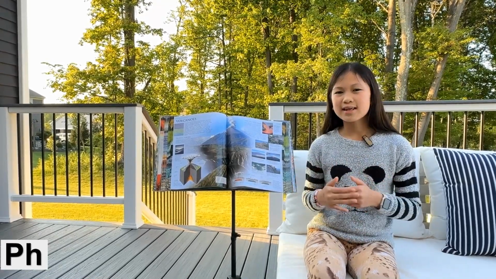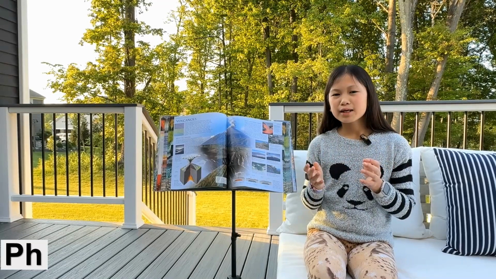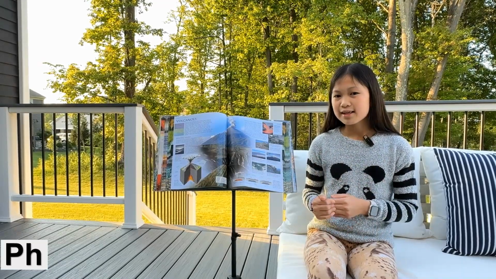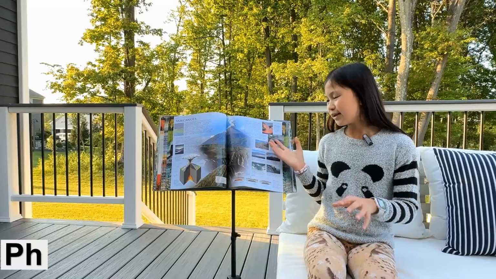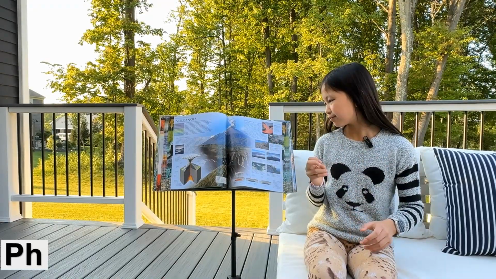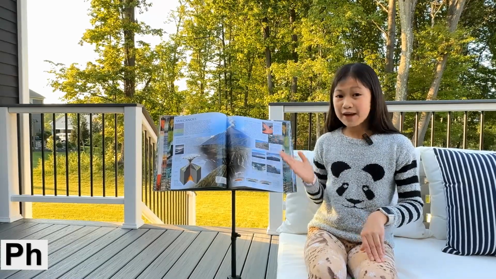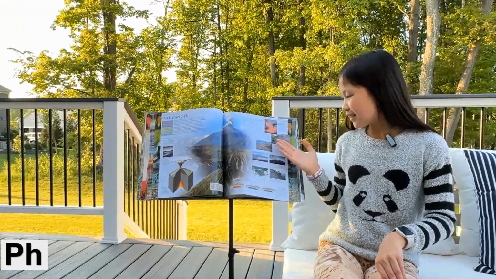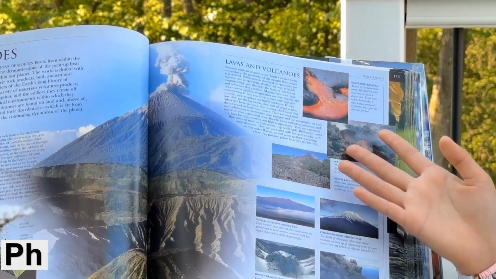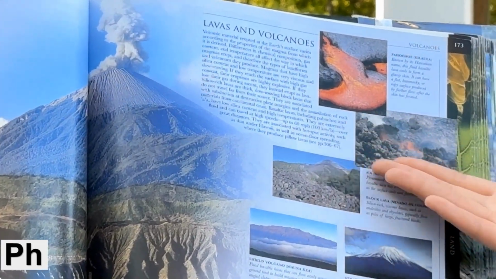When the magma cools quickly on the ground, it forms these very uneven structures. And this is very fast flowing, and as you can see, it's already trying to dry up. And this is the lava that still remains.